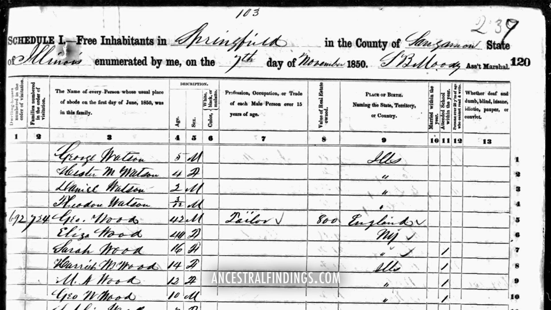I also take time to look at the neighbors. Census takers move door to door, so the people listed around your ancestor were often their actual neighbors, and sometimes their relatives. You might see a row of siblings, in-laws, or even parents and children spread across 3 or 4 households in the same township. In areas with shared surnames, that's a clue worth chasing.